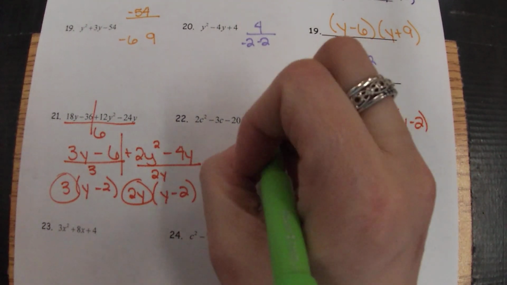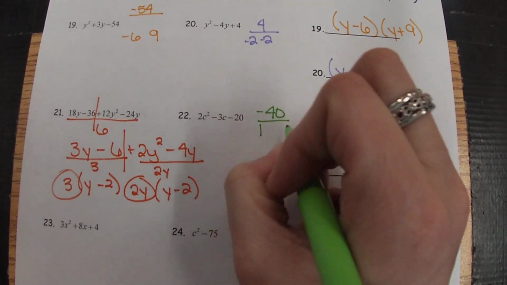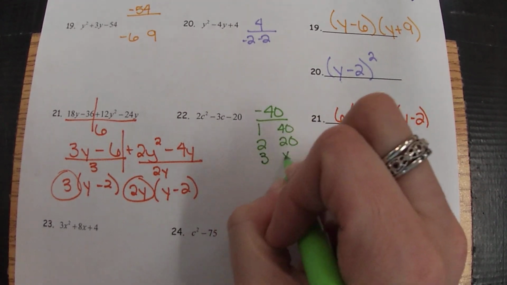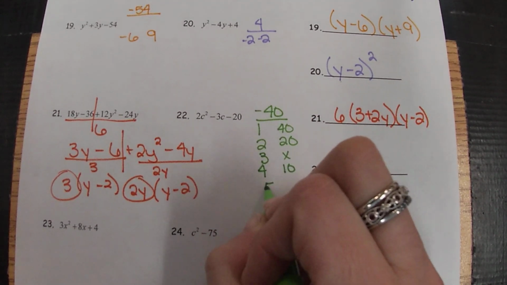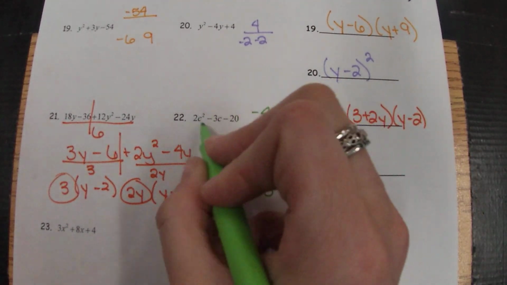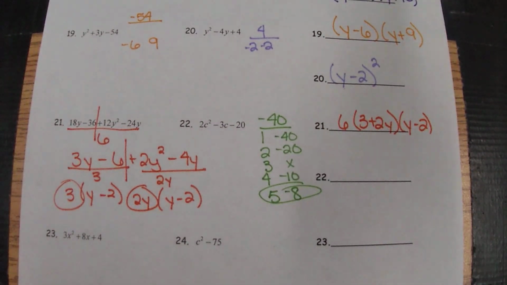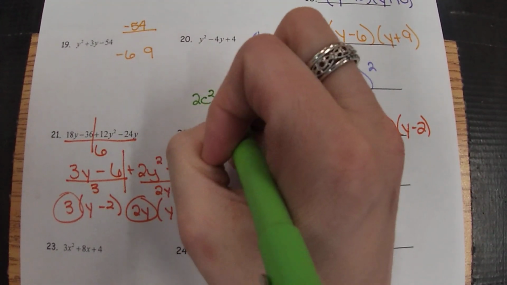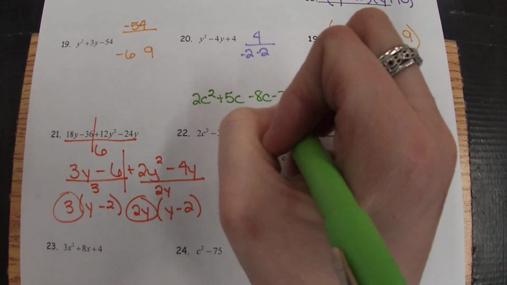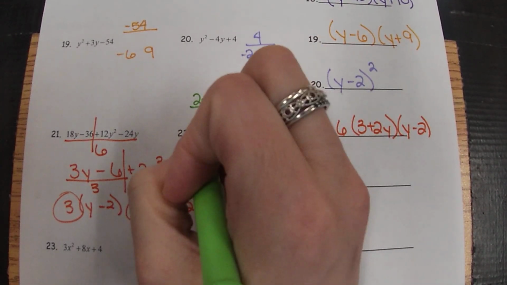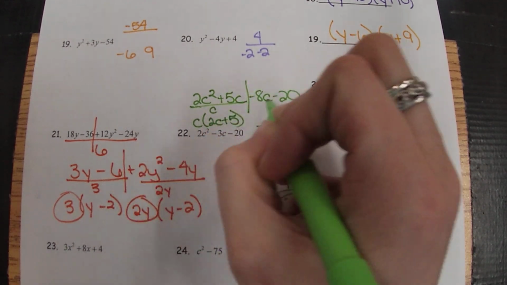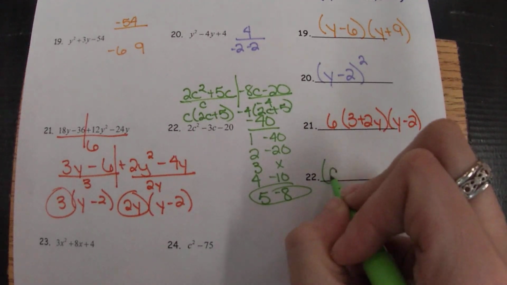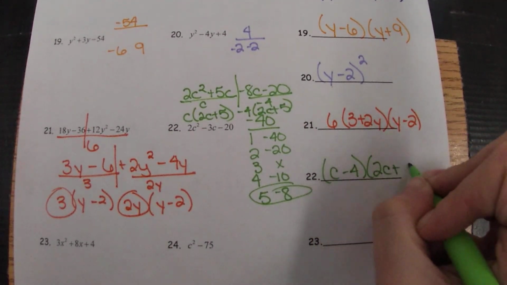22, we'll take 2 times negative 20, which is negative 40. All right, you'll make your whole list. We want our larger ones to be negative, so this is our set we're going to pick. This one we have to rewrite into 4 terms. I'm going to sort of write it above. Plus 5c minus 8c minus 20. Here we'll have a negative 4. So we'll get an answer of c minus 4 and 2c plus 5.